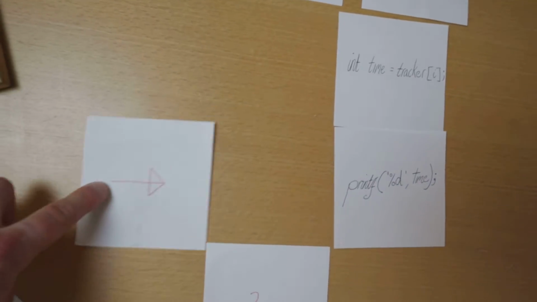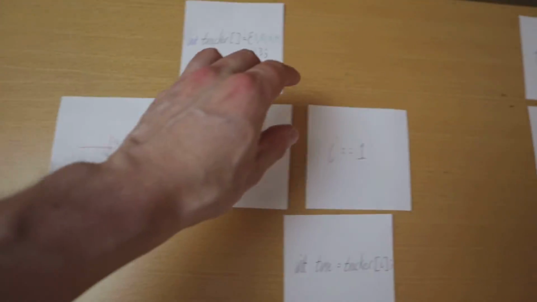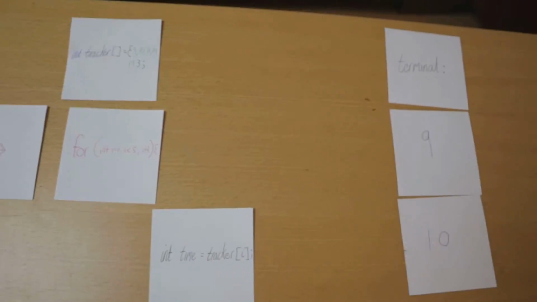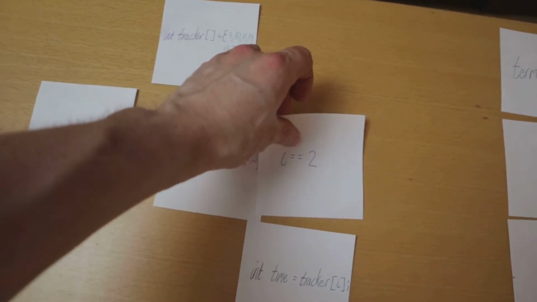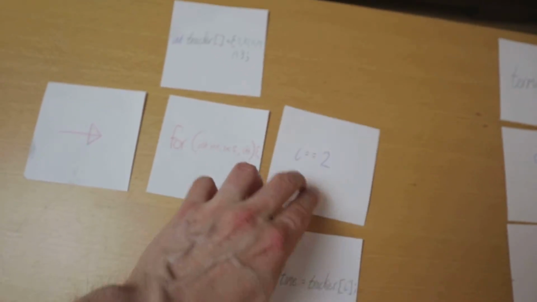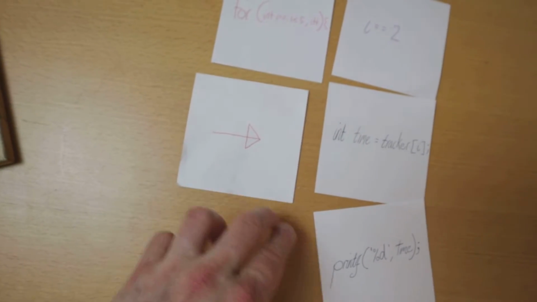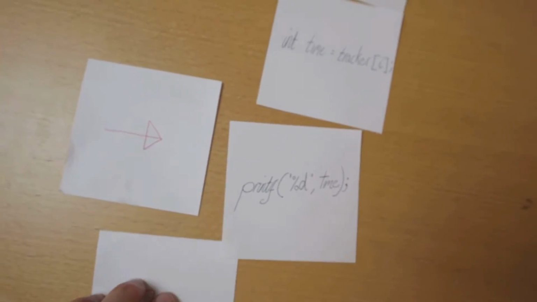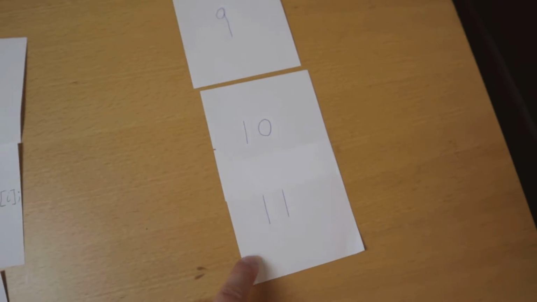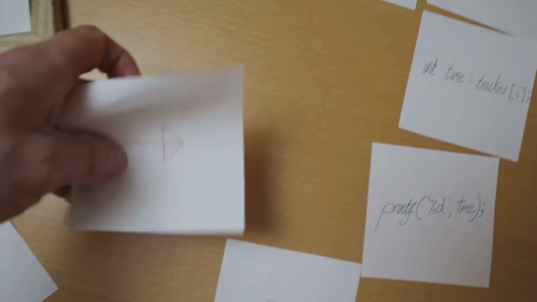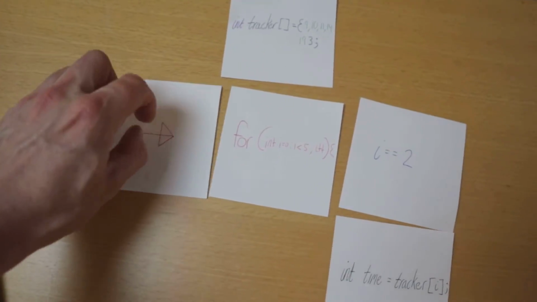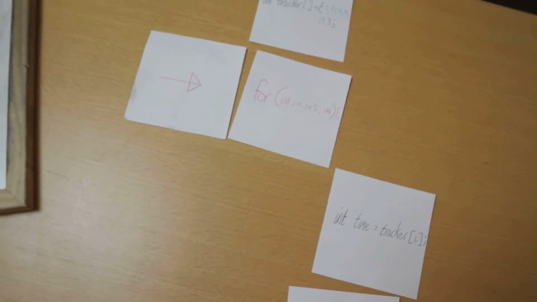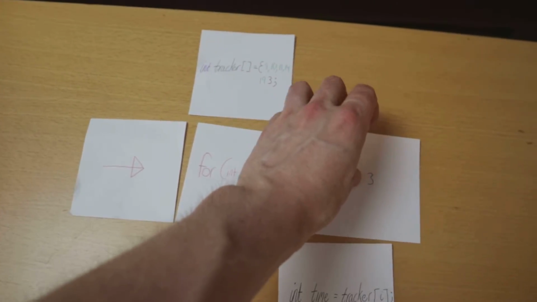Again, we reach the end of the loop, we increment I to value 2, so to get the third position of tracker, and once we do that, we can store that into time and then print it. So that's a value of 11. So we're going to output value 11. We reach the end of the loop again, still less than 5, so we're going to increment I. And now I is equal to 3.